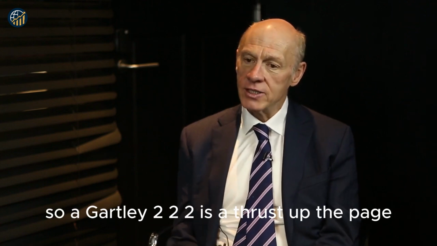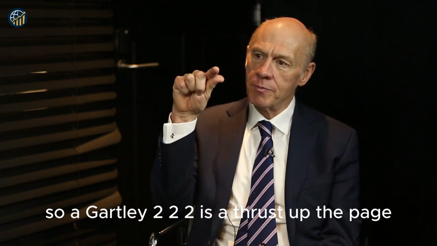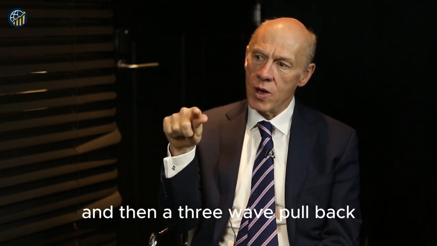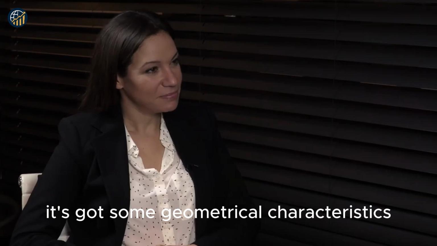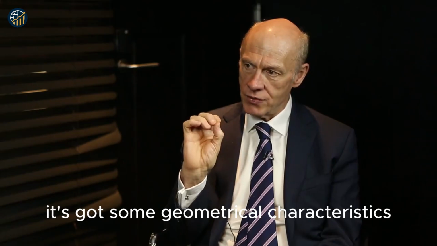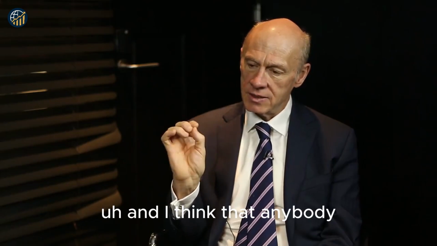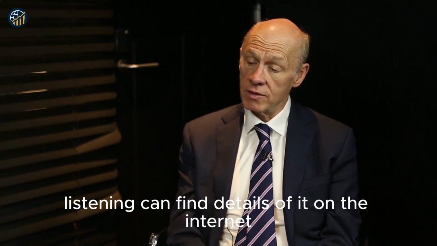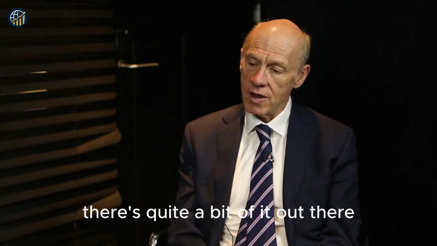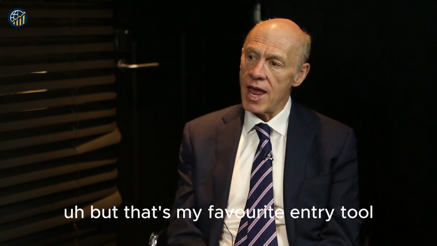So a Gartley 222 is a thrust up the page and then a three-wave pullback. It's got some geometrical characteristics, and I think that anybody listening can find details of it on the internet. There's quite a bit of it out there, but that's my favorite entry tool.